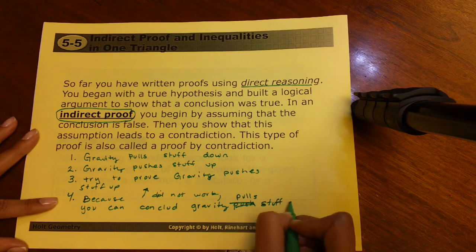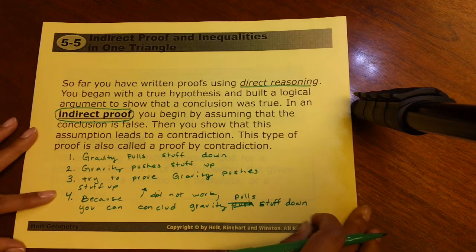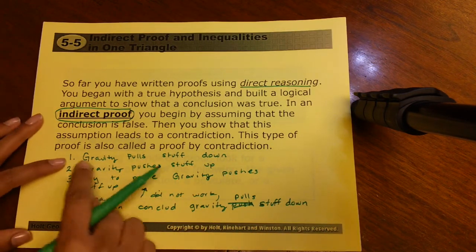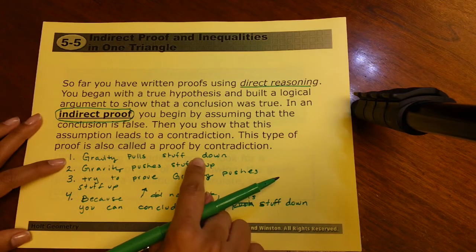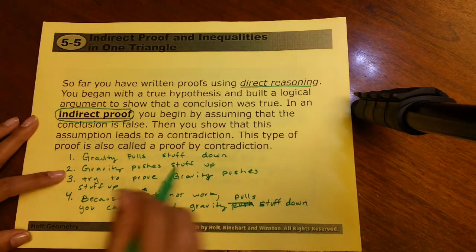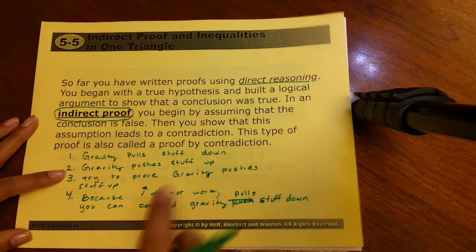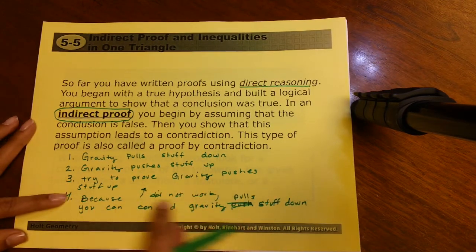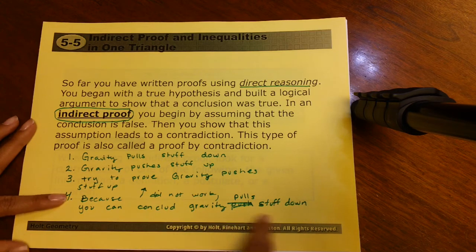Okay, so this is basically what we're going to be doing, but we're going to be doing this with math. So gravity pulls stuff down. We're going to assume the contradiction or the opposite. Gravity pushes stuff up. Try to prove that, but it's not going to work. So because it doesn't work, you can conclude that gravity pulls stuff down.